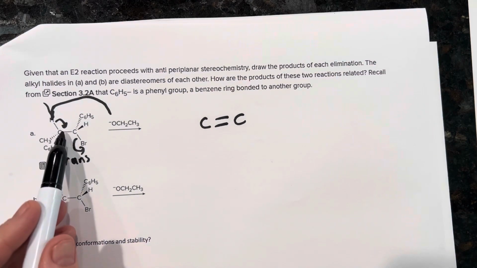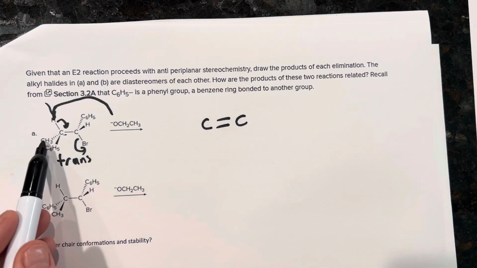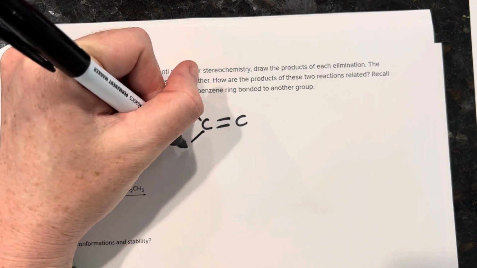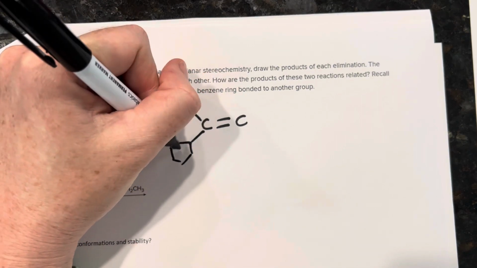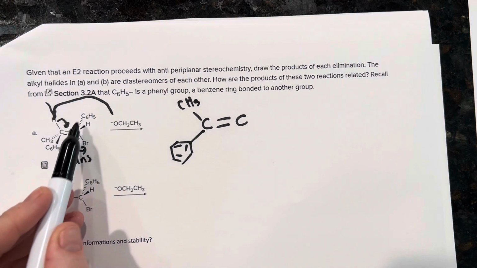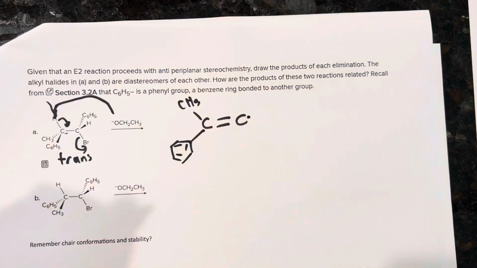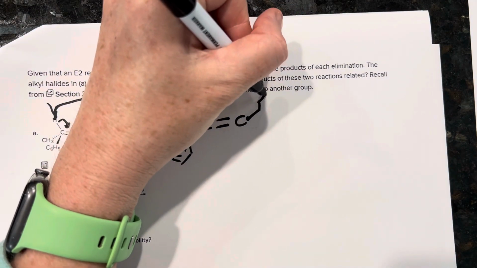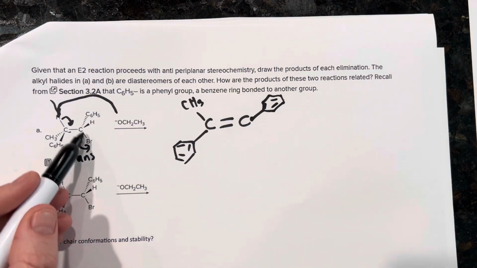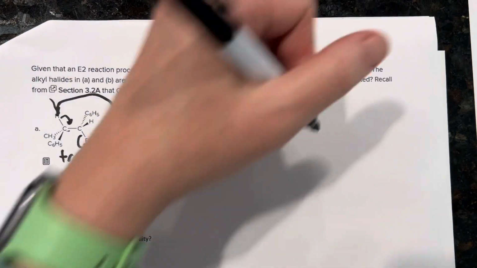Okay, so there's a C double bond C right here. On that C double bond C, I had a methyl group and this benzene ring, like this. And then on this carbon, I had the other benzene. And I had the bromine there originally, now it's just a hydrogen. So we would get the trans conformation.